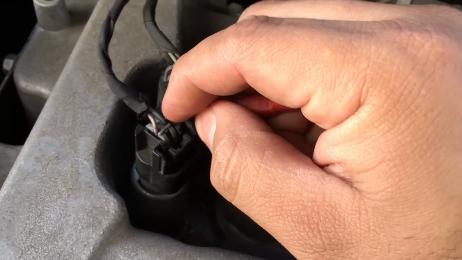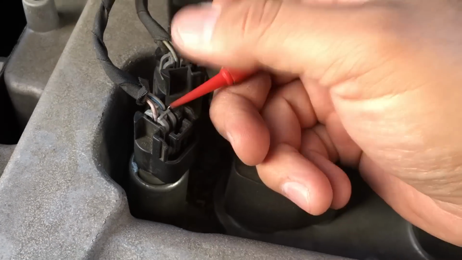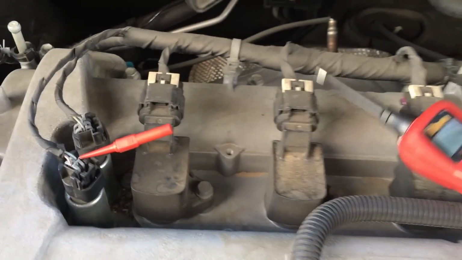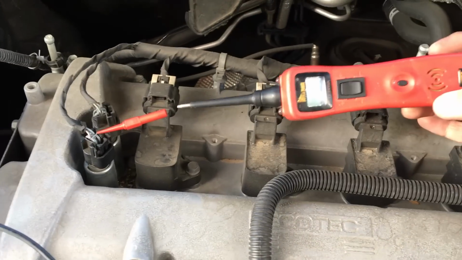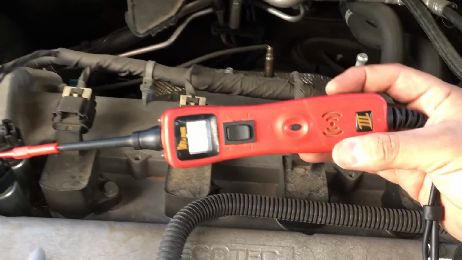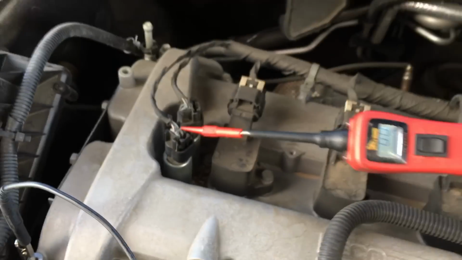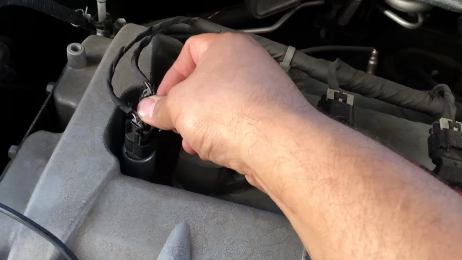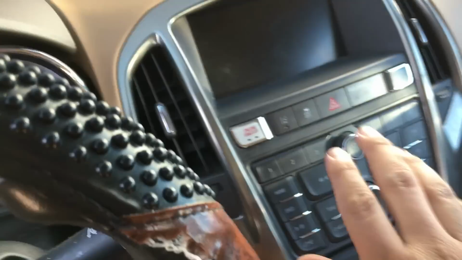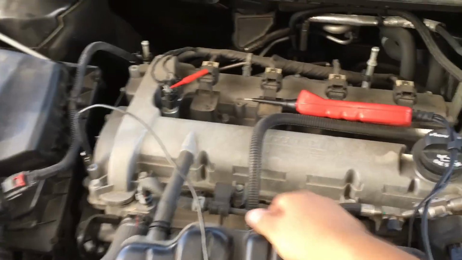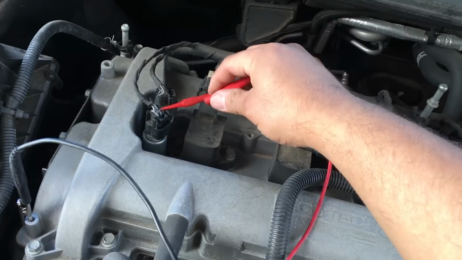I'm gonna back probe this here. And right now we really shouldn't be showing anything on this. Maybe a ground because it goes back to the computer. So we touch it, I'm showing 0 volts. We're gonna go ahead and cycle the key on. Just gonna go inside the vehicle real quick and hit the on button. Let's go back under the hood. I'm gonna go ahead and reconnect the leads for my lab scope here.